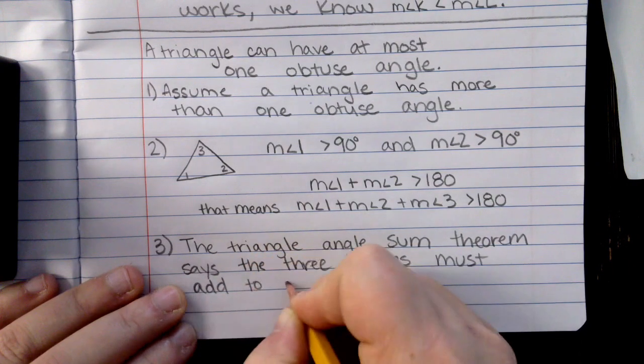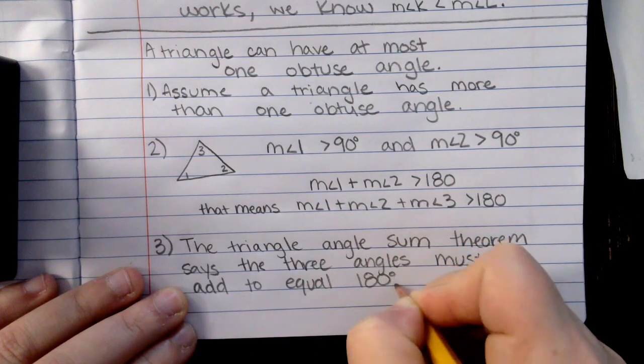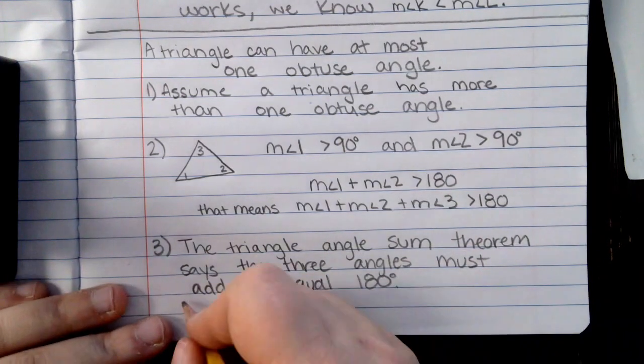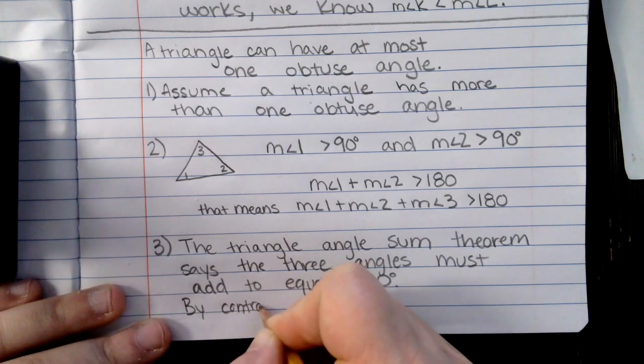So by contradiction, a triangle can only have at most one obtuse angle.